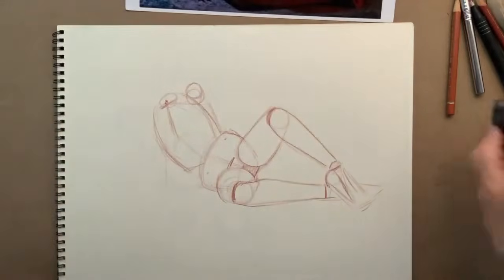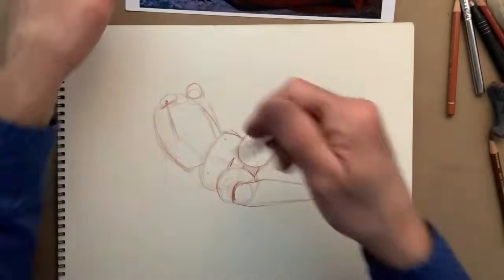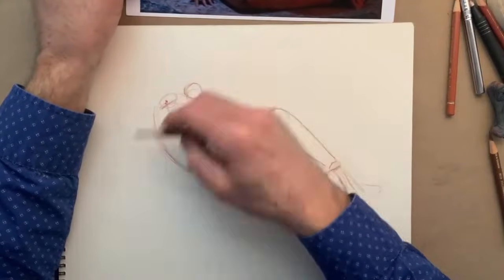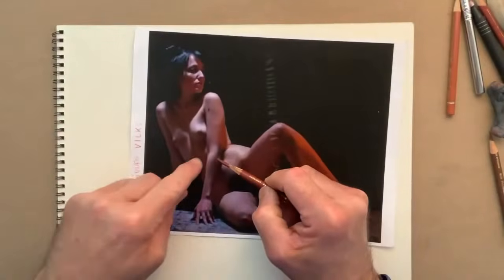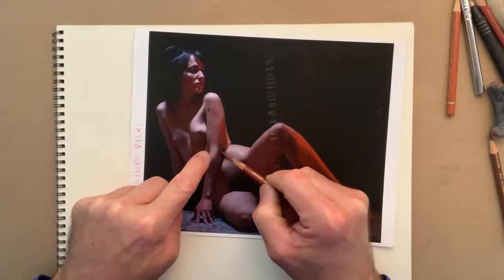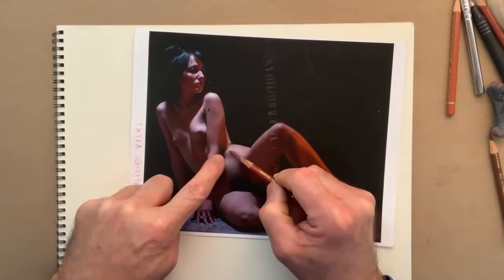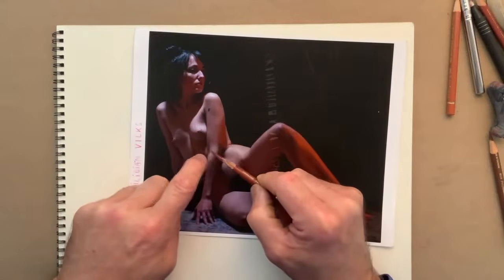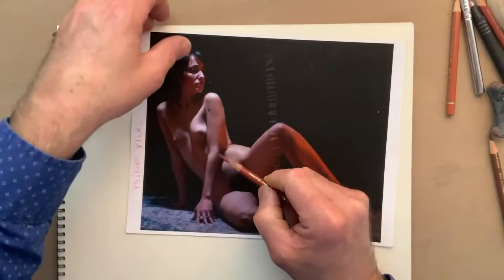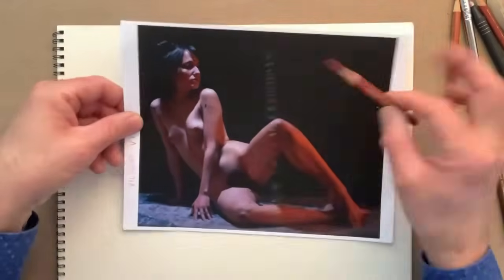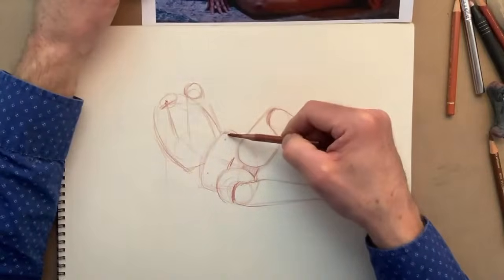So now the elbow joint, what is the elbow joint? It is a little bit lower than the connection between rib cage and pelvis here, right? See that here? So now I go down straight. This is fairly straight, right? The upper arm from here goes fairly straight, and here.